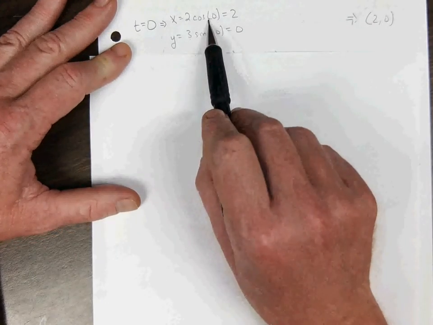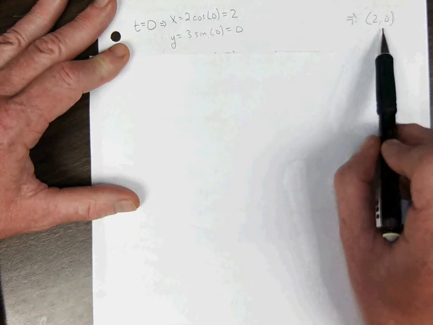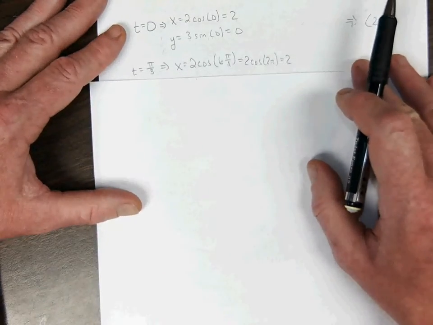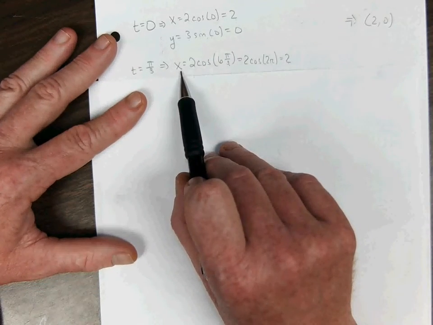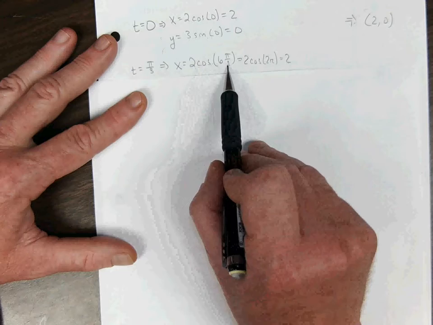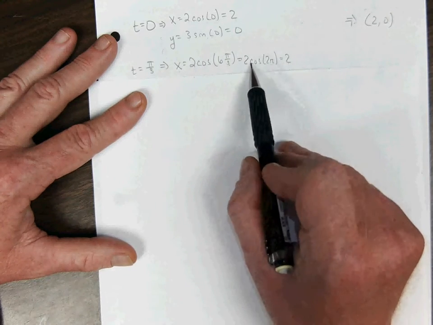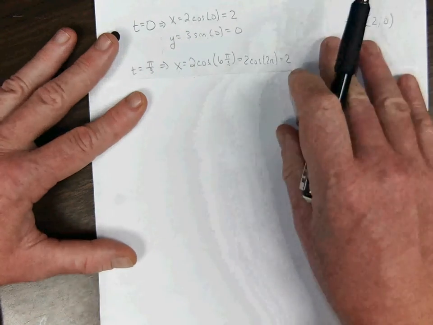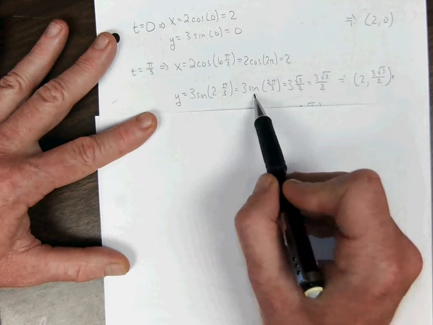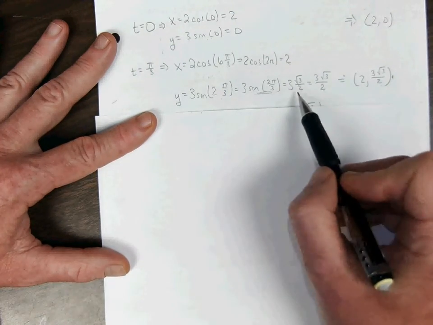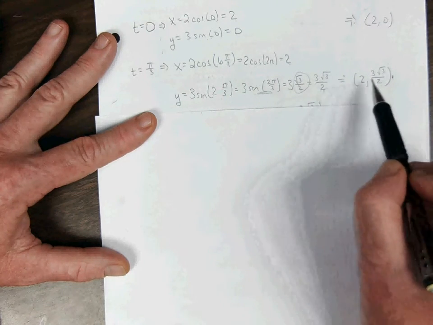So t equals 0 gives me these two. Cosine of 0 is 1. Sine of 0 is 0. So that gives me the point 2, 0. All right, t equals pi over 3 is a little bit different, though. It's hard to see what that y-coordinate is from the graph. And so you go and plug that in. You end up with 2 for my x-coordinate, 2 cosine of 2 pi. Cosine of 2 pi is 1, so I just get 2. Now I plug pi over 3 into my y equation, though, and I'm trying to find the sine of 2 pi over 3. Sine of 2 pi over 3 is square root of 3 over 2. You multiply those, you end up with 3 square root of 3 over 2.